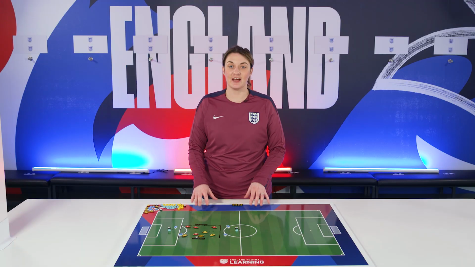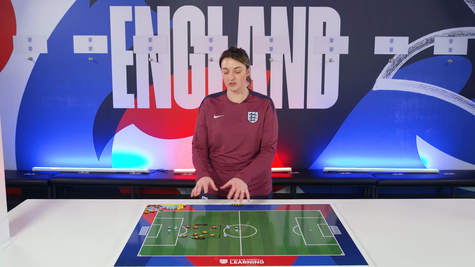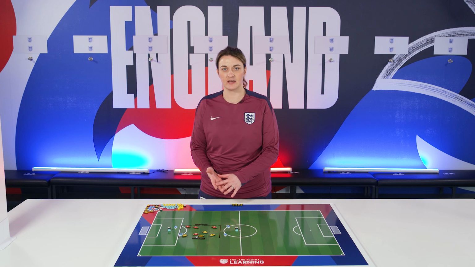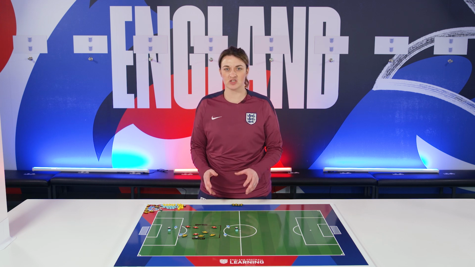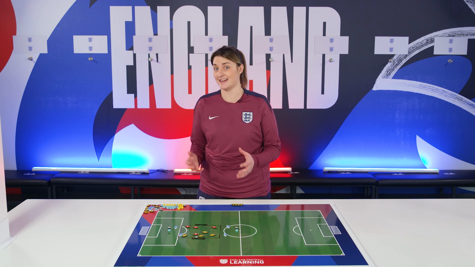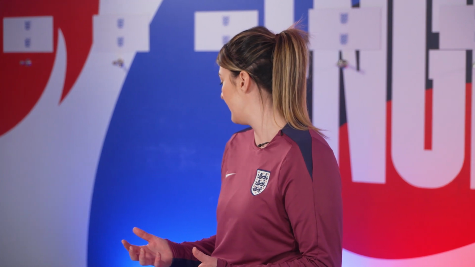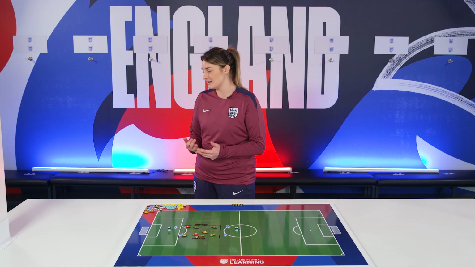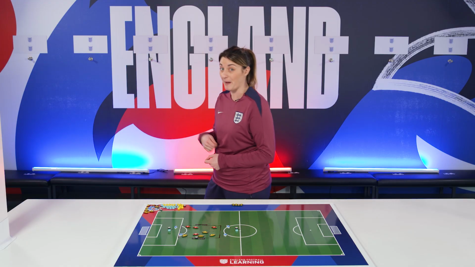So our match day outcomes for week 2. We've done a lot of work with our players around their scanning capabilities. So we want to make sure that our players are scanning, and to be able to do that, we need to make sure that they are taking in information. So when they're checking over their shoulder, are they checking to see where opposition players are so that they know where not to go with the ball? Are they checking to see where their teammates are in case they are able to pass the ball? And are they checking if there's space?